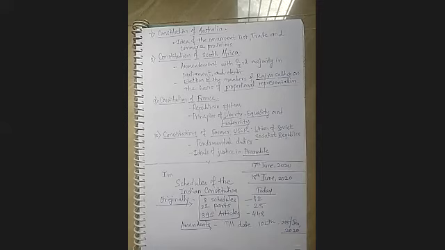For example, suppose there is a commission, for example a backward commission, Magas Ayog, that is for the state. For India it is different, and for the state it is different. The Rajya Magas Ayog's work is to prepare a report. They will prepare a report as per the directions of government for any of the categories.